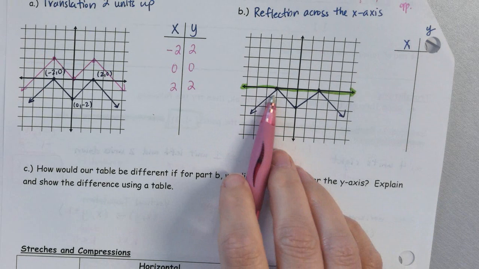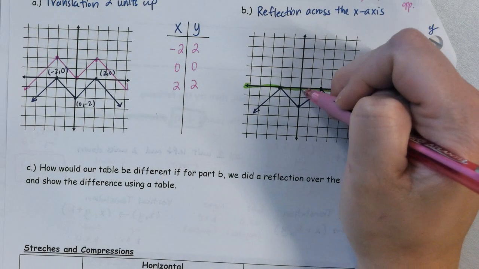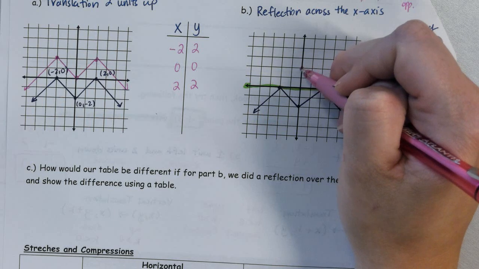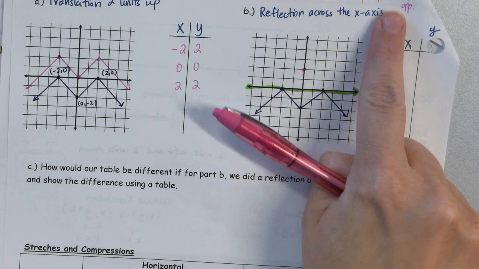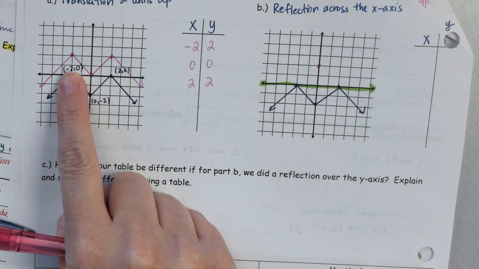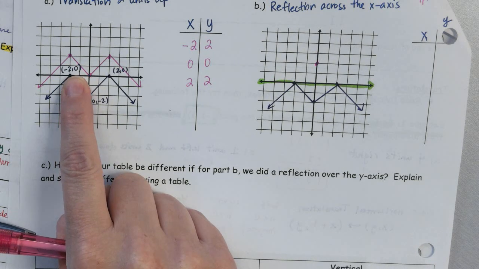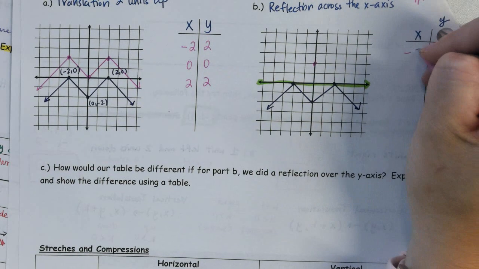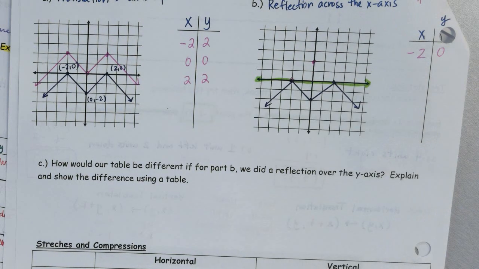Okay, so I know some of you are thinking, okay, like, what do I do with this? But a lot of you were able to get this one here, right? Because you go 1, 2, 1, 2, okay. Well, let's think about if the y-coordinate is opposite. The first point is -2, 0. My y-coordinate is 0. What's the opposite of 0? 0, right? Because it's not positive or negative. It's neutral, so it stays the same. So -2, 0, that's going to stay the same.